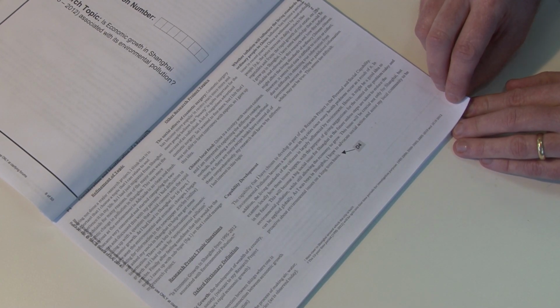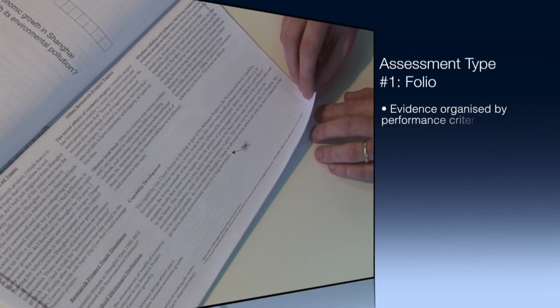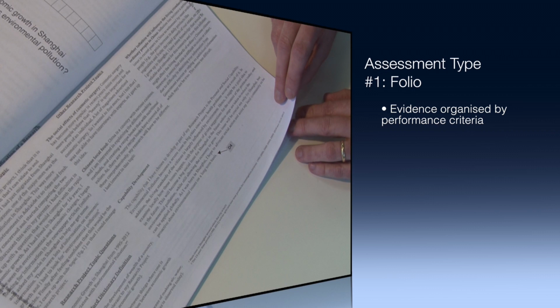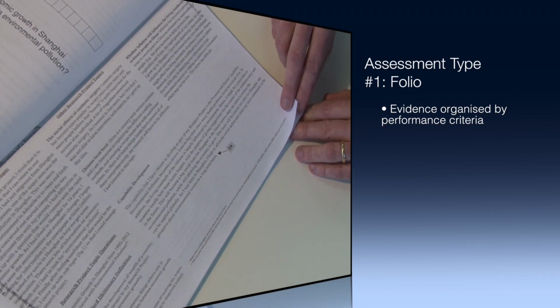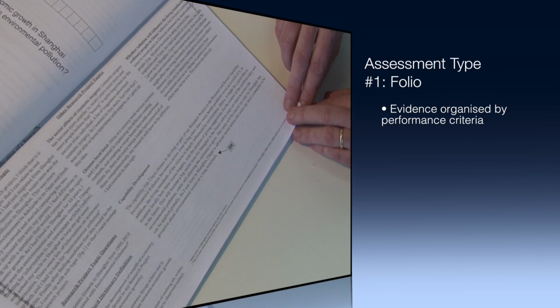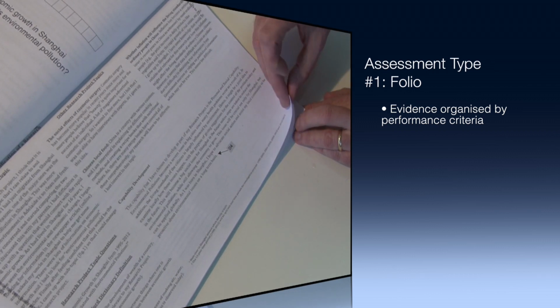For this folio, the student has chosen to present their evidence organised by performance criteria. So we've got the P1 criteria and the P2 criteria shown on the first couple of pages, and the student has cut together different elements out of their whole folio as presentation on these pages.